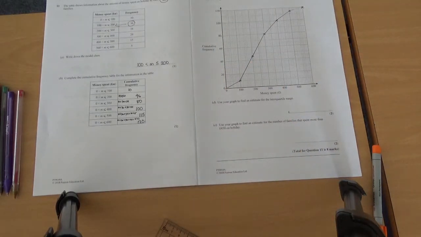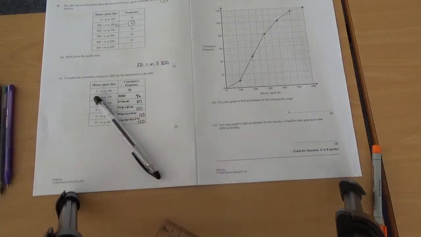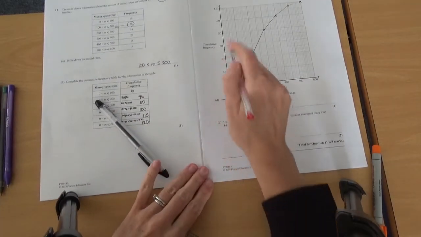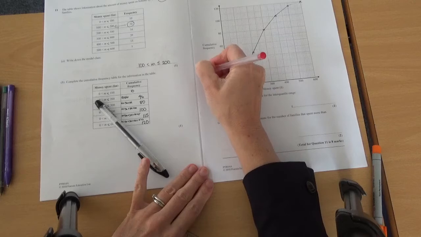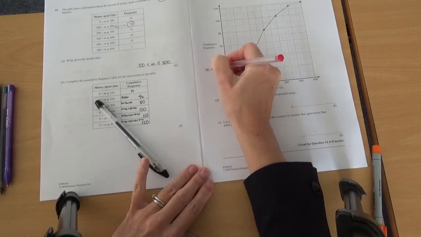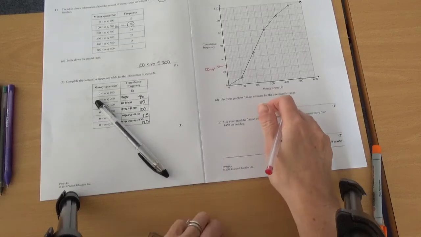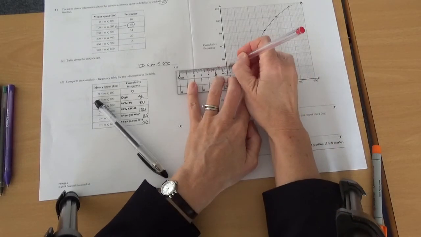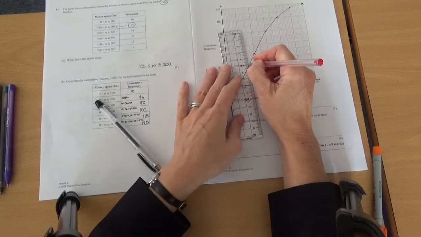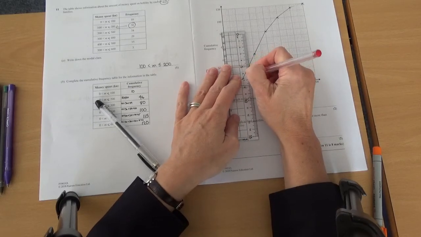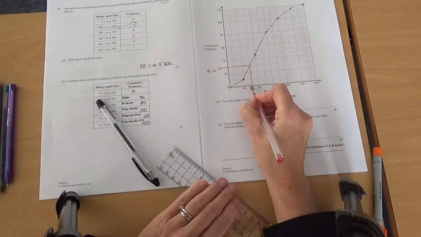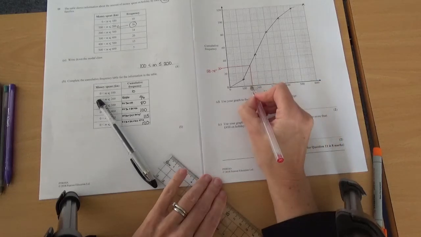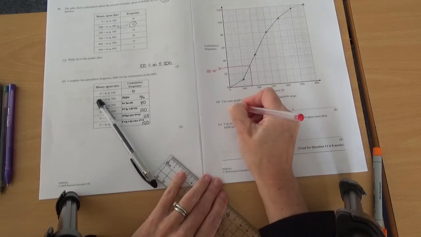Interquartile range, well, I've got 120 results, so 120 divided by 4 is 30. So if I read off the 30 result, it's at 150, 160, halfway through, 155.